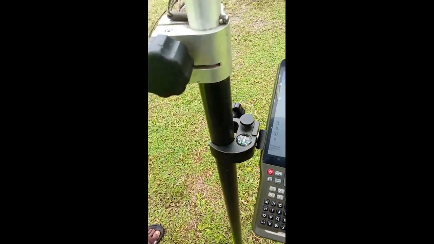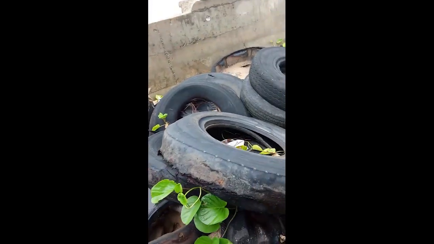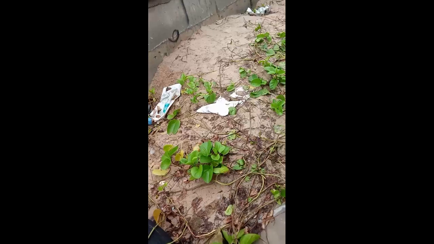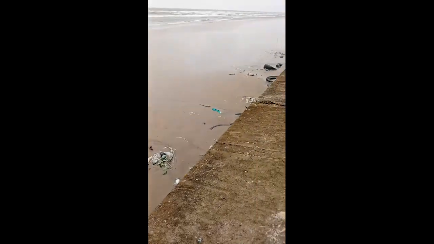But let me show you guys that I'm going towards the seaside. This is the area that we want to be working on. This is the area I want to be working on.